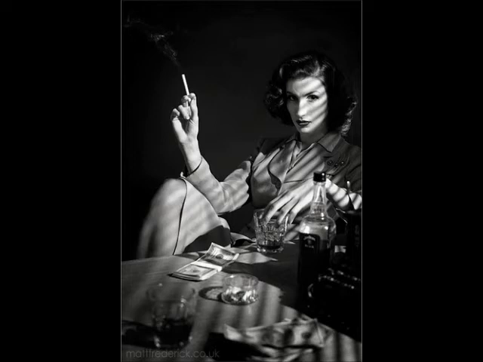Laura Mulvey's gaze could be linked to this image with the use of her leg on show. Everything else is covered up to reflect maybe a hidden identity that she may have, except for the leg, which would reflect the male's focus on the image, and show that even though she looks quite authoritative, she still doesn't have as much power as a man does.